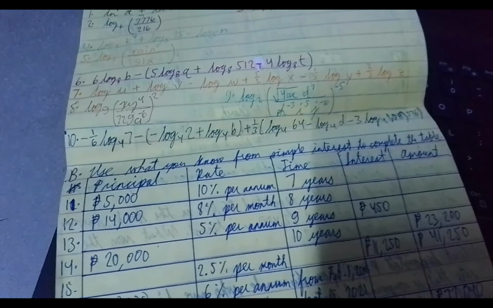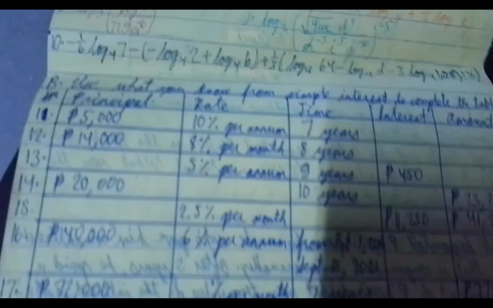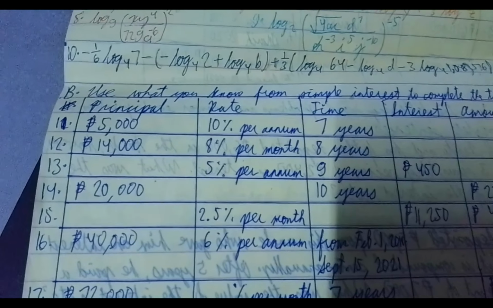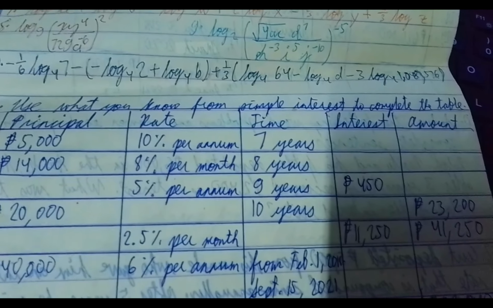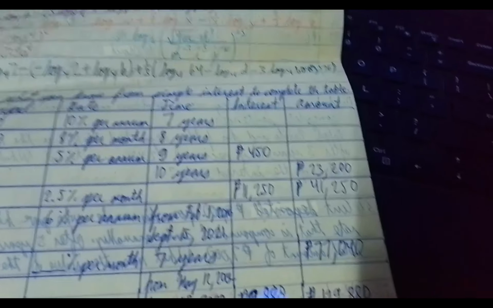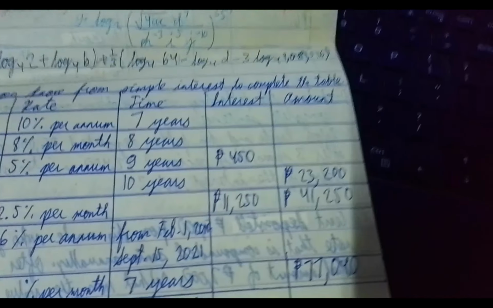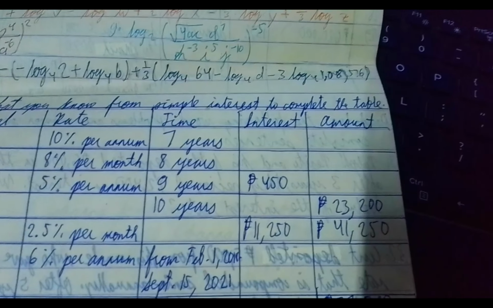Ang ginawa ko ay ganito. I subtract, then I multiply, and then whatever answer I get, I convert that. Also, you can see the color. Basta tama na yan. Okay? Basta ang tamang sagot ay 1.25 years, which is the same as 1 and 1/4 year.